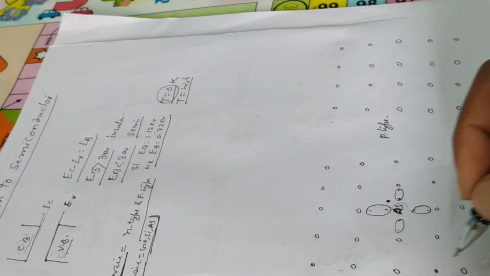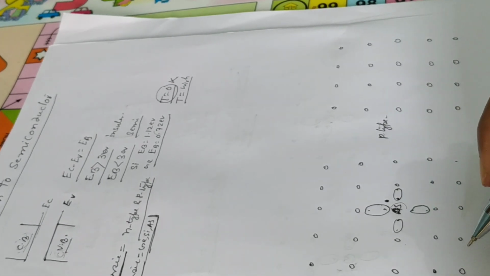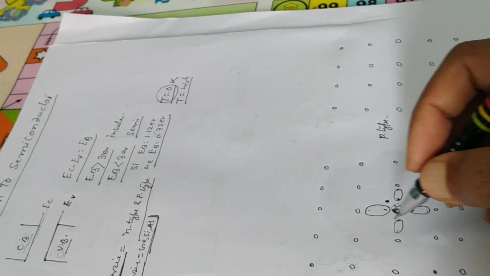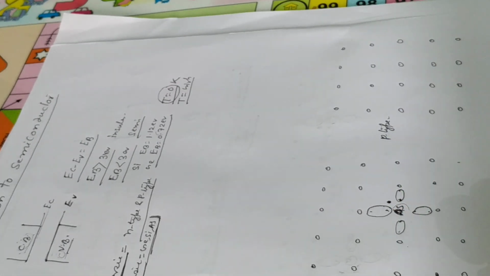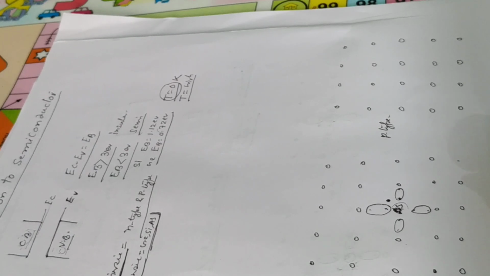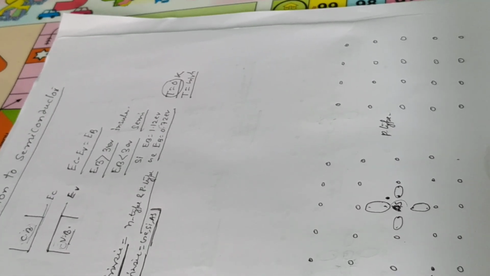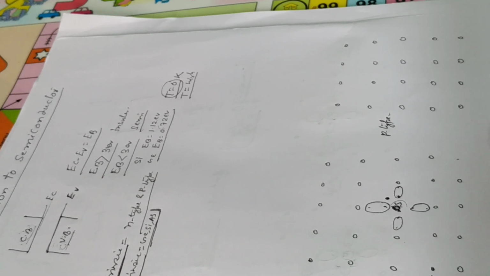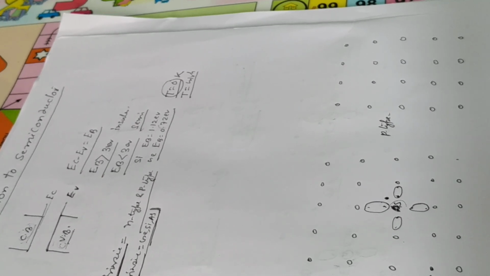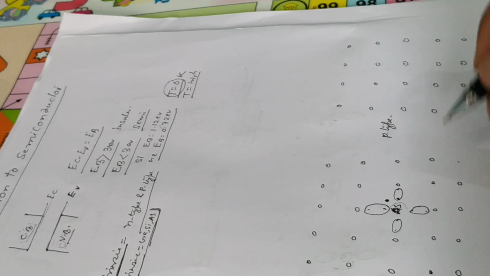Here the majority carriers are electrons, and minority carriers are holes.